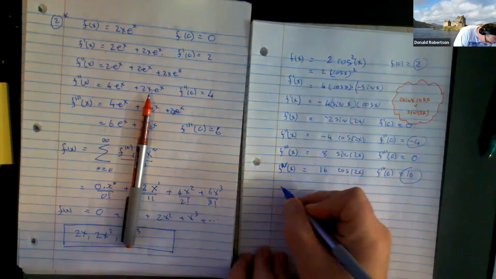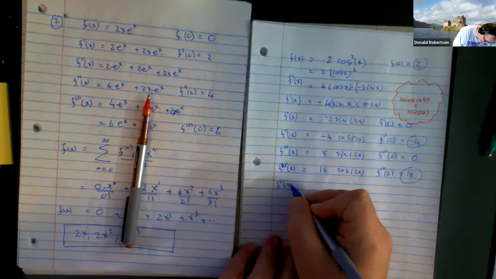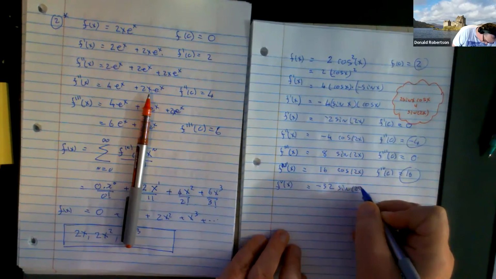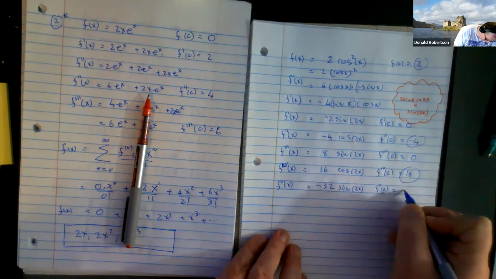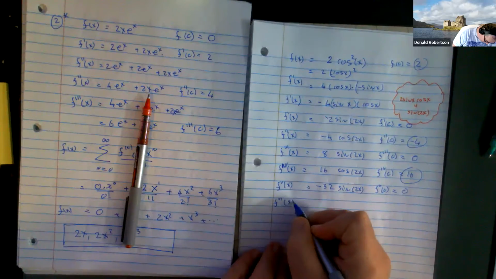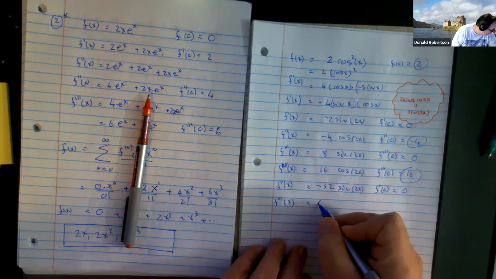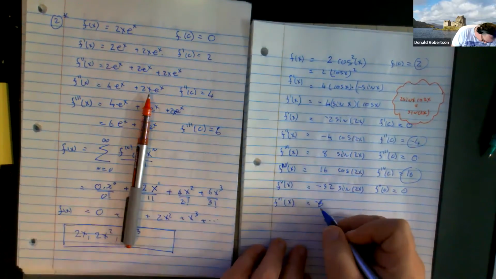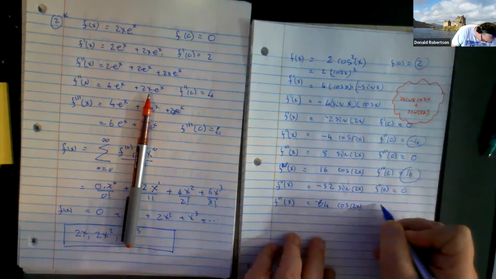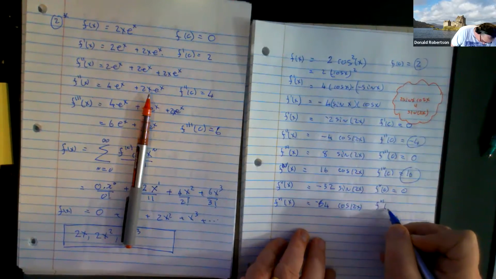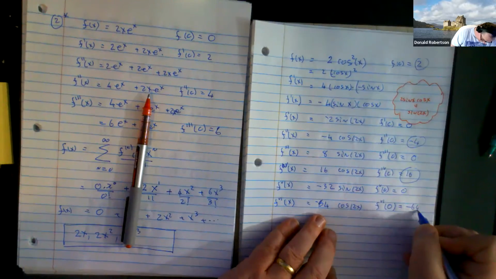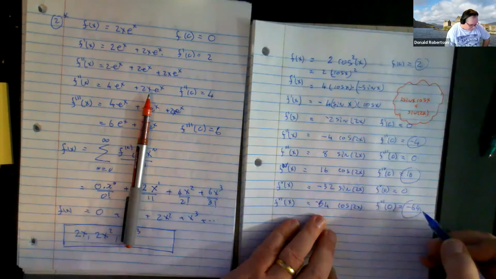I go and do the fifth derivative, which is -32 sine of 2x, but the fifth derivative at 0 is 0, so I don't want to use it. And then I get the sixth derivative, and it ends up being, I believe, -64 cosine of 2x, and that sixth derivative at 0 happens to be -64. So I did finally get 4 non-zero terms.